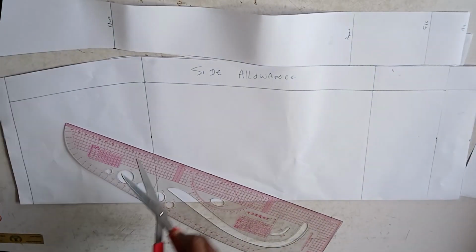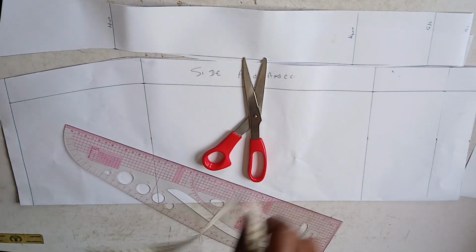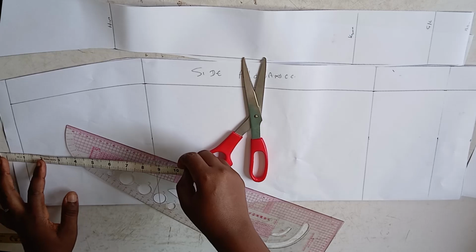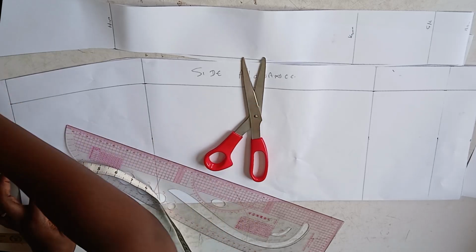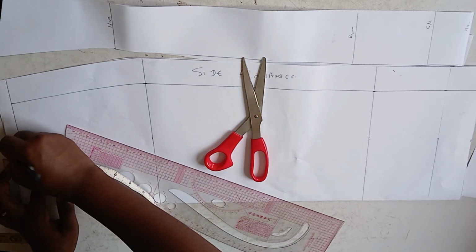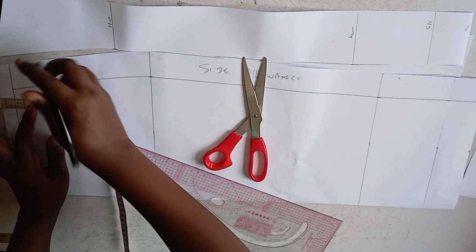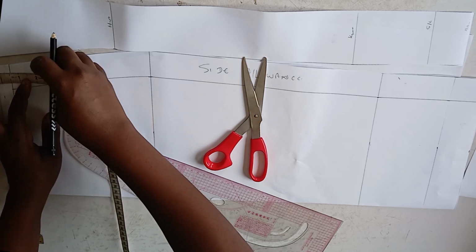Don't forget you are adding 0.5 for the joining of the gown to the skirt. So just mark out your 0.5. It is very important since we've added all our allowances on the skirt pattern.